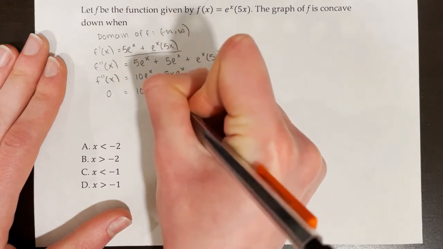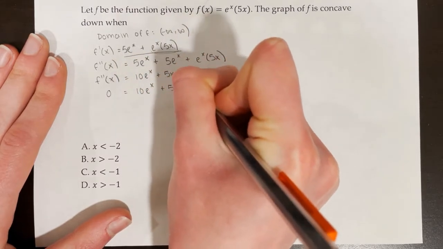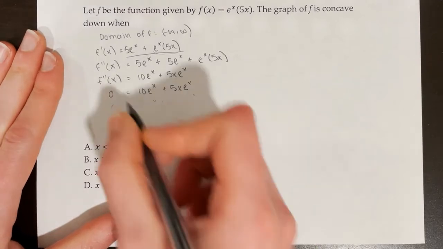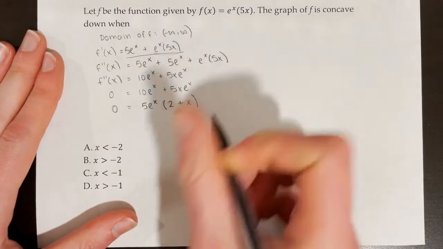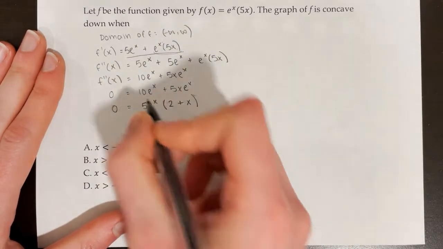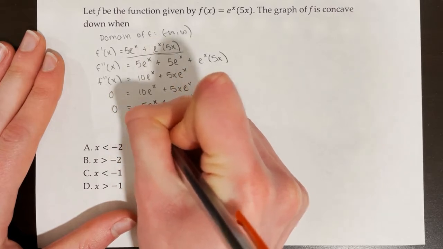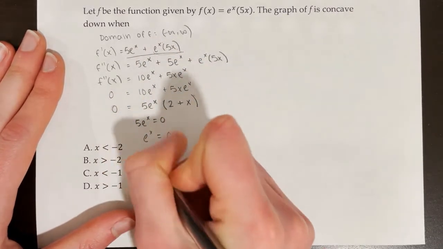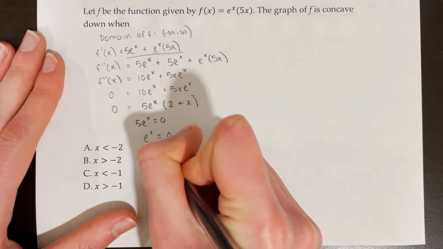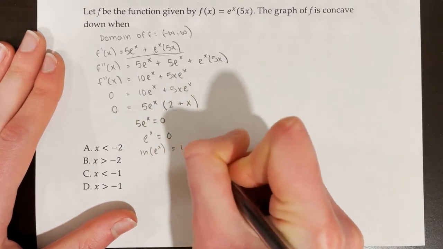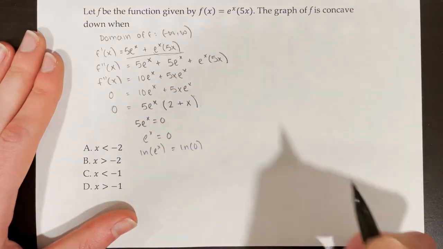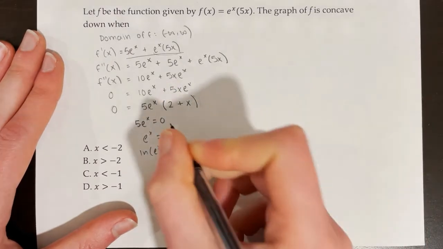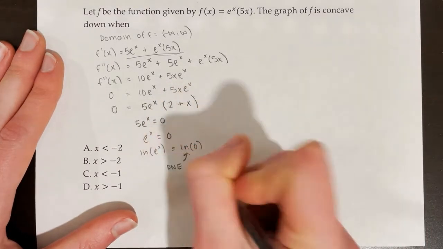So 10e to the power of x plus 5x times e to the x is equal to 0. Now I can pull out a greatest common factor of 5e to the x. At this point, I can set each of these equal to 0. If I set 5e to the x equal to 0, then divide both sides by 5, I get that e to the x is equal to 0. But when I try to apply the natural log to both sides to cancel out the e, I get natural log of 0 on one side, and that does not exist. So I'm just going to make a little note there that says does not exist.